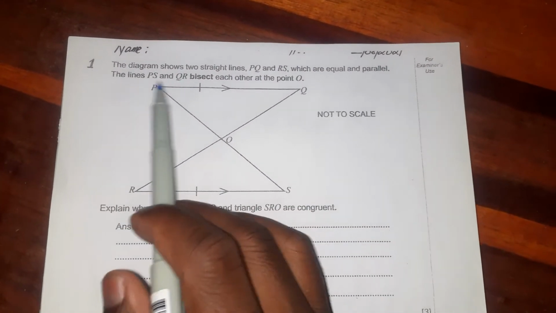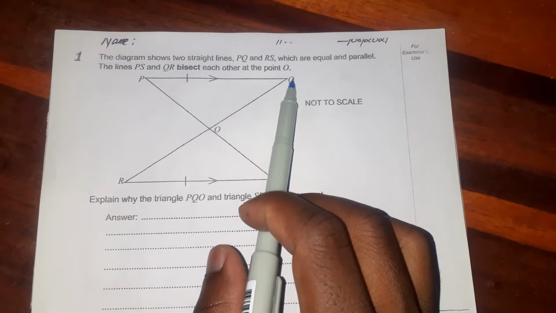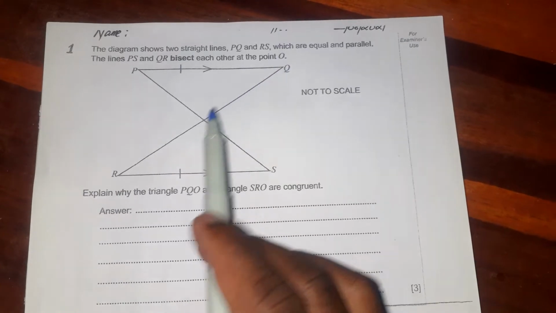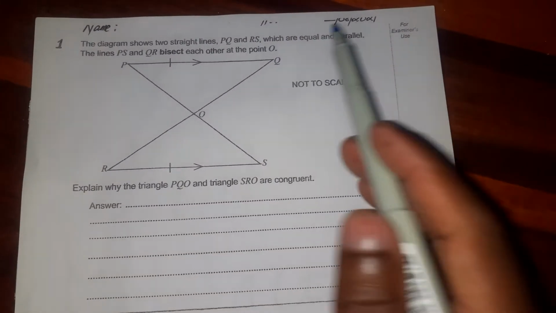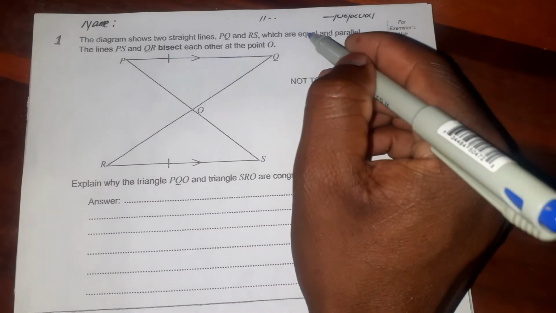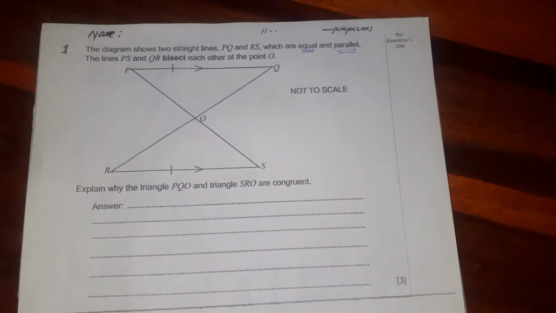The question says that the diagram shows two straight lines, PQ and RS, which are equal. We need to underline that word, and they are parallel.